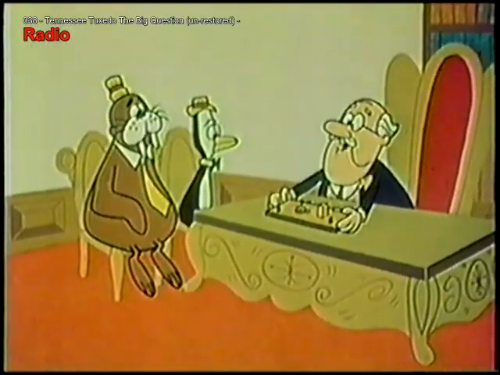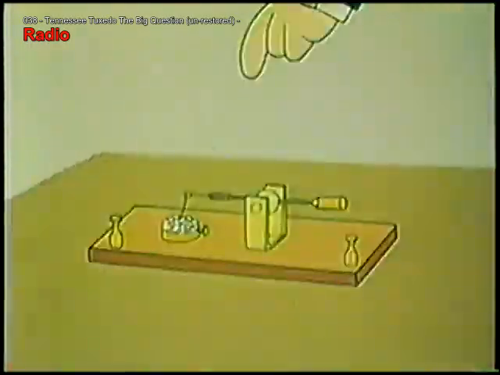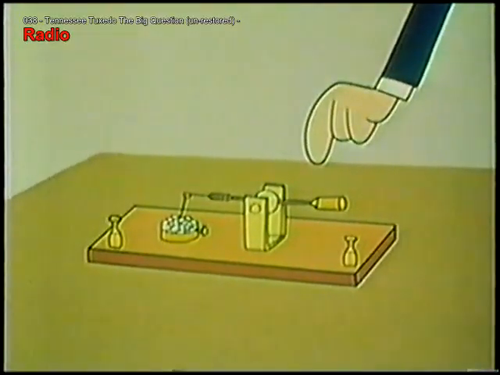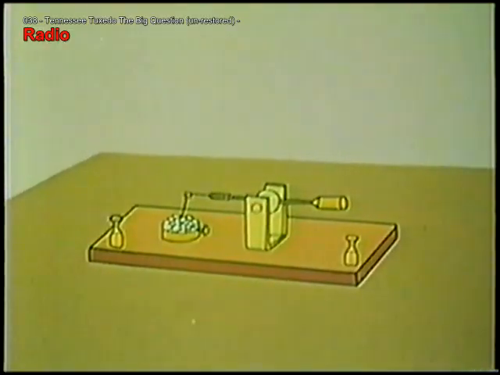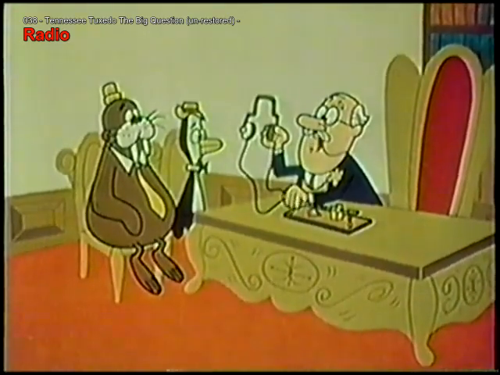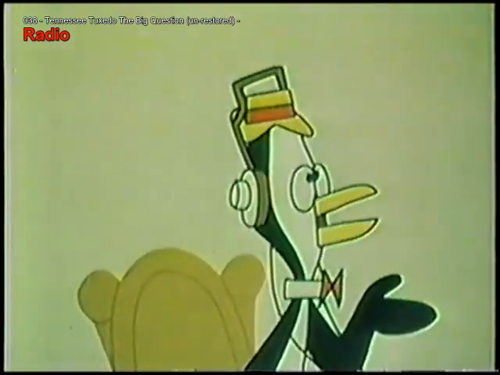Look here. This is called a detector stand. At this end is the holder for the crystal detector. At this end is a rod with a fine wire spring called a cat's whisker. Now, to these little posts, we connect a pair of earphones. Now can we hear the radio waves?